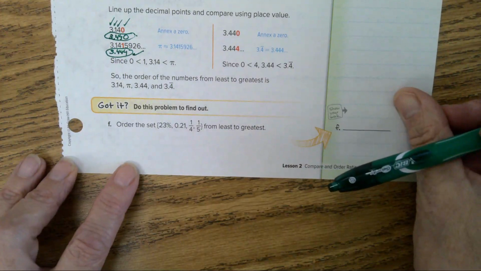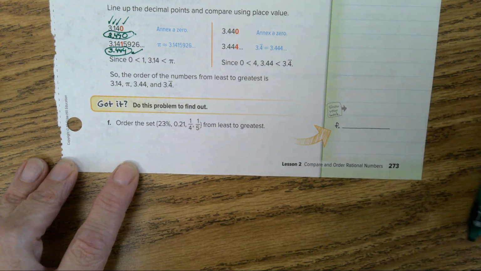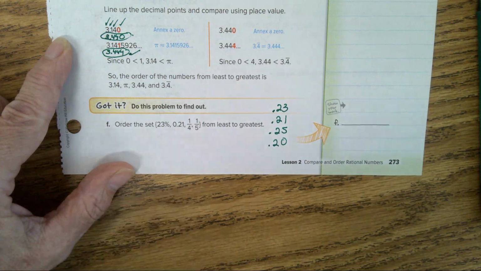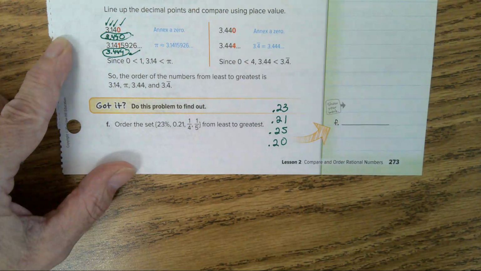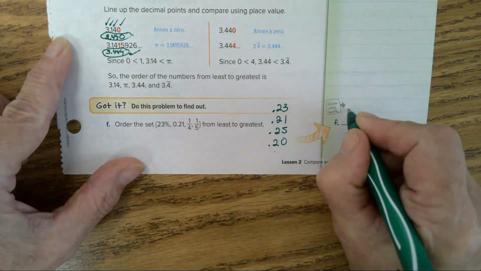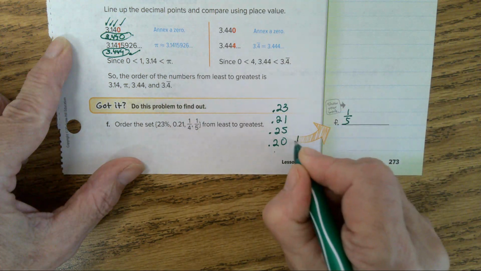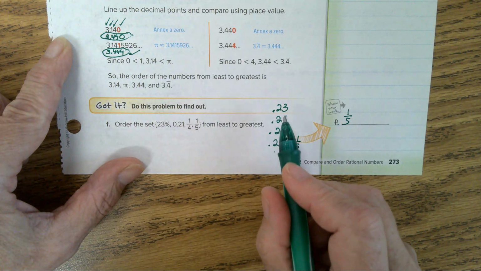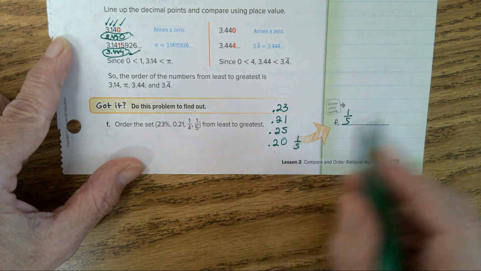Now I would like for you to do letter F. Put those in order from least to greatest. So when we compare these, you can tell that the smallest one is 1/5. 1/5 is 20 hundredths. The next to the smallest is 21 hundredths.